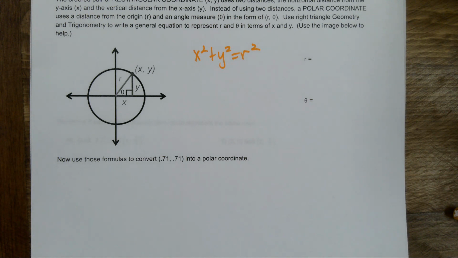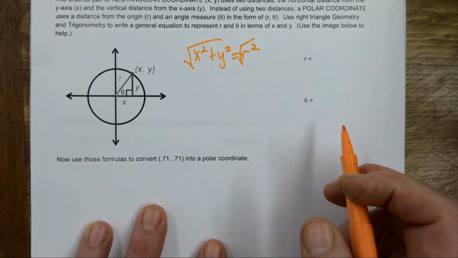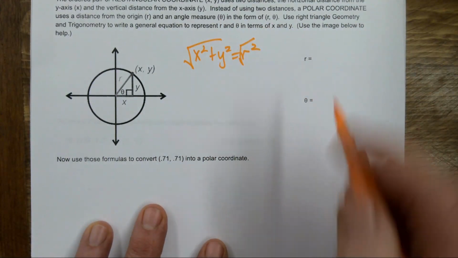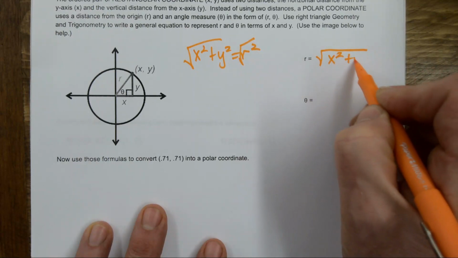Square root of both sides. So I just take the square root of r squared, the square root of x squared plus y squared. How can I find r? Square root of x squared plus y squared.